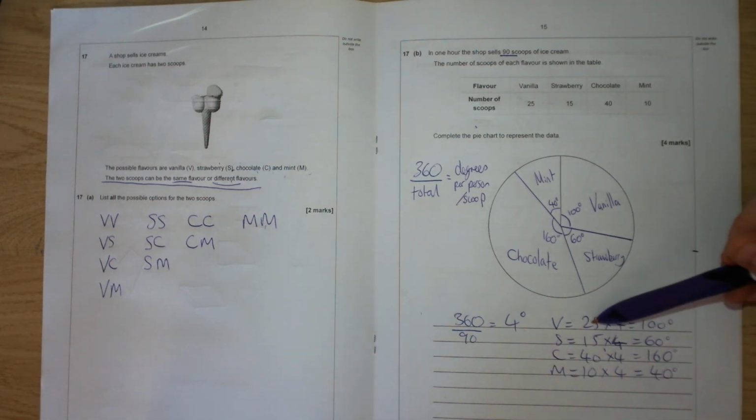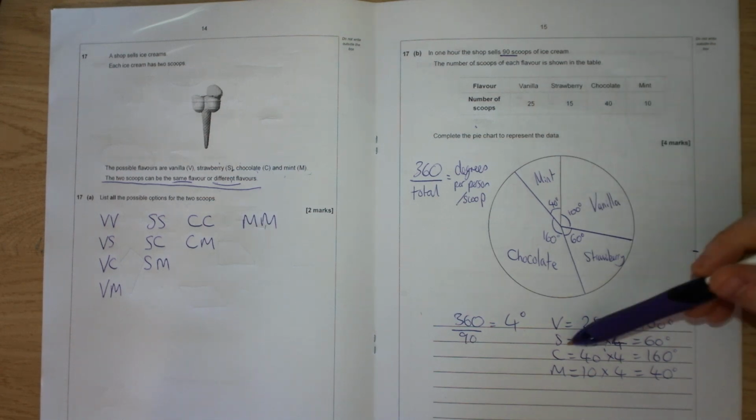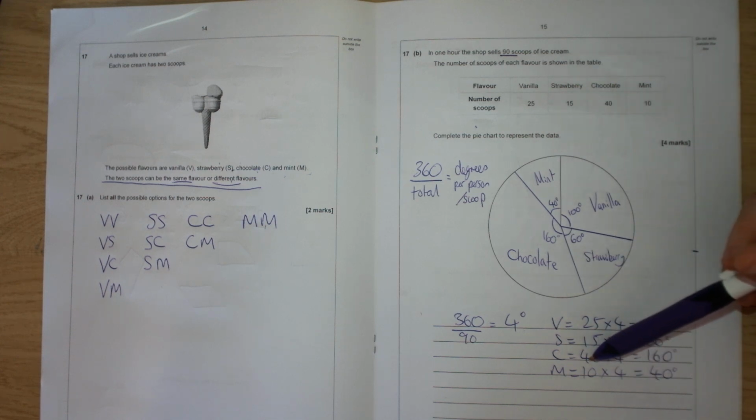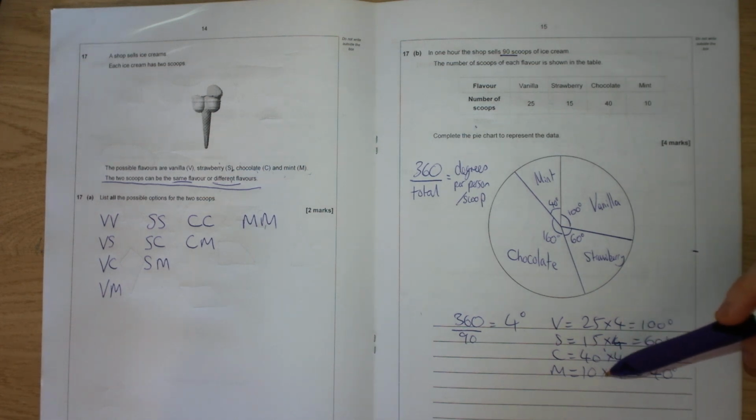So vanilla, 25 scoops, each worth 4 degrees, is 100. Strawberry, 15 times 4 is 60. Chocolate, 40 times 4 is 160. Why would you choose chocolate? Chocolate ice cream is generally not nice. So mint is least. Mint's my favourite ice cream. So mint is 10 times 4, which is 40 degrees.